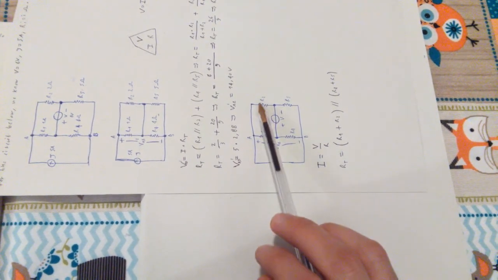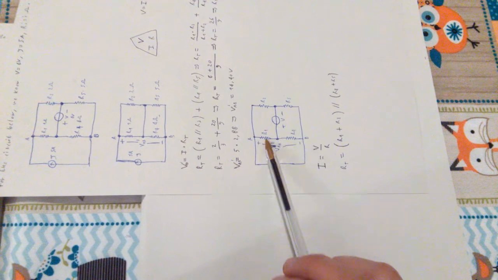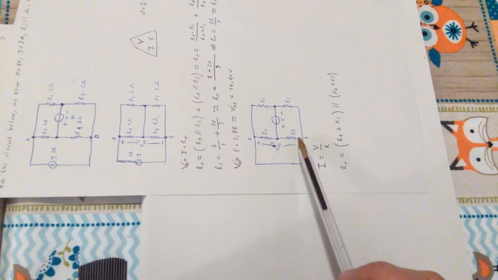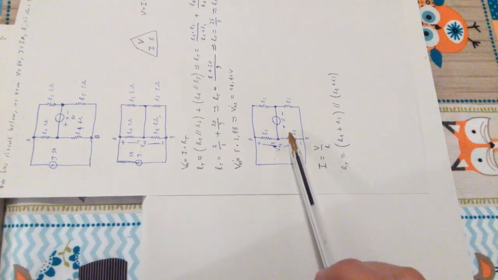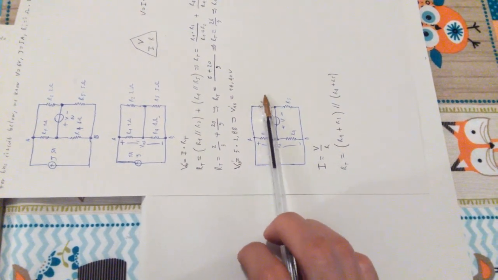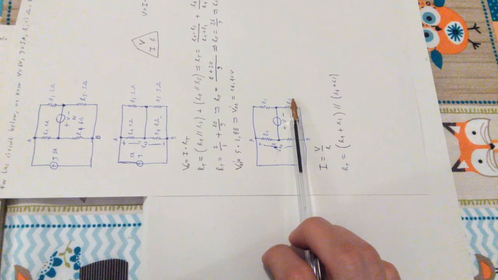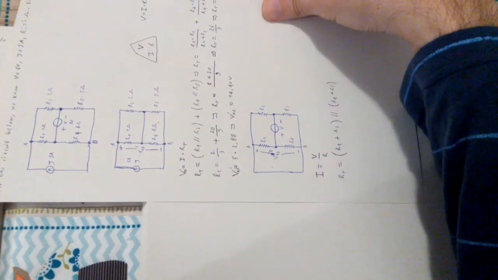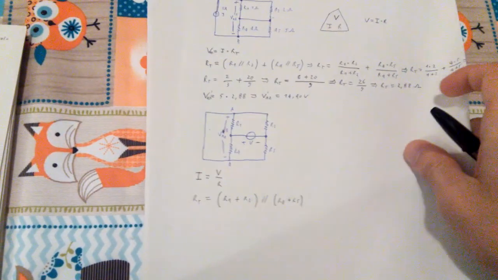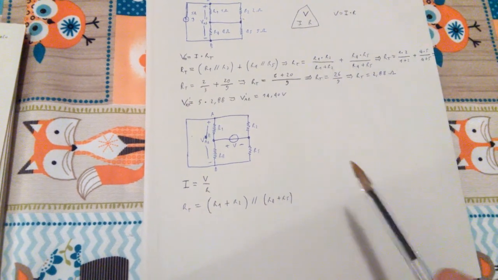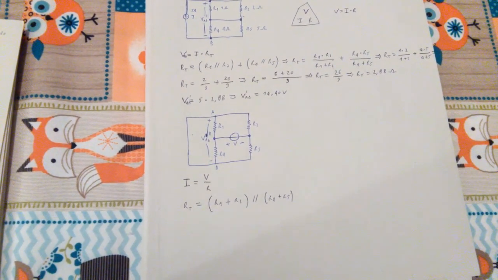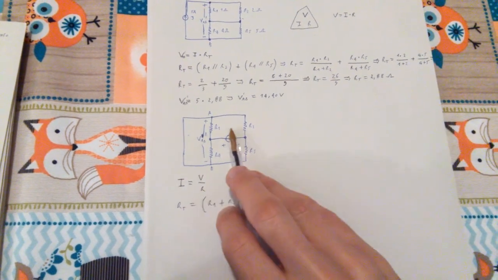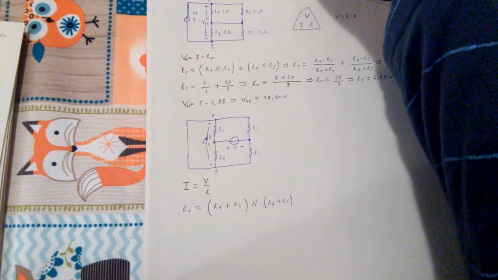So R1 is in series with R2, and R4 is in series with R5, but those two are in parallel with those two. So we're gonna get a different number this time for the RT, as we have different values for R1, R2, R4, and R5.